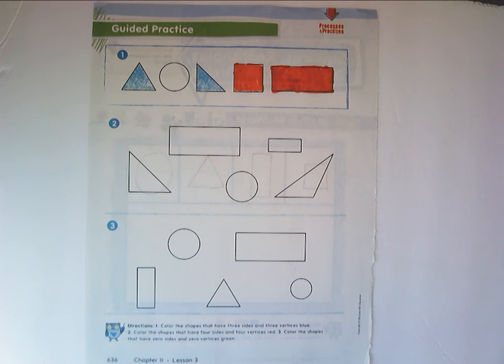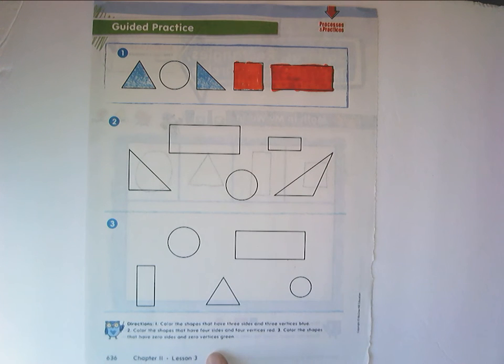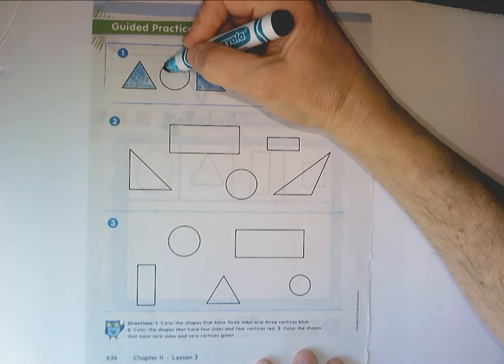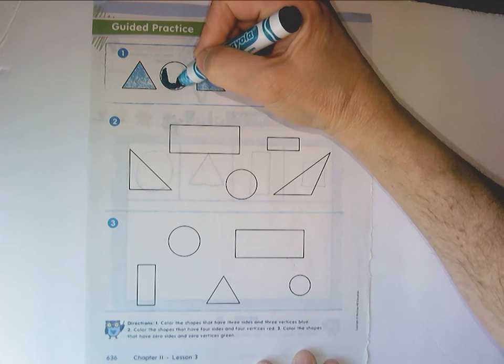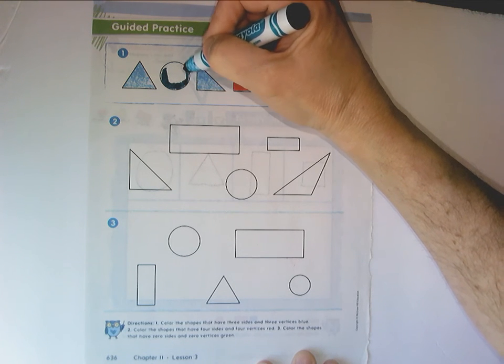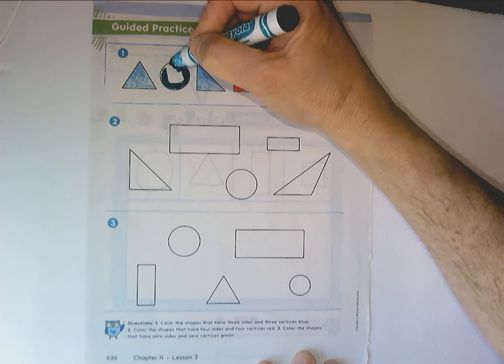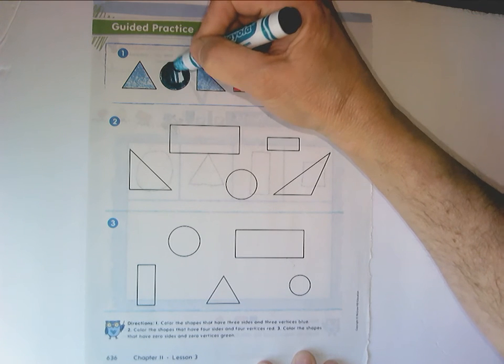Okay? Then it says color the shapes that have 0 sides and 0 vertices green. I think you know which one's left, right? The circle. It has 0 sides and 0 vertices. So we're coloring that green.